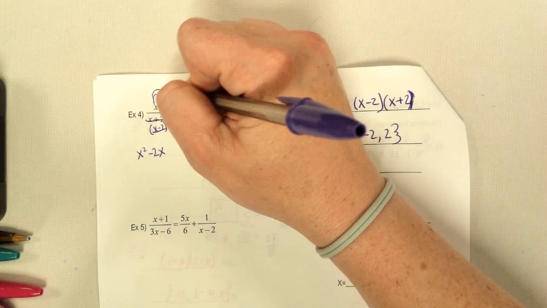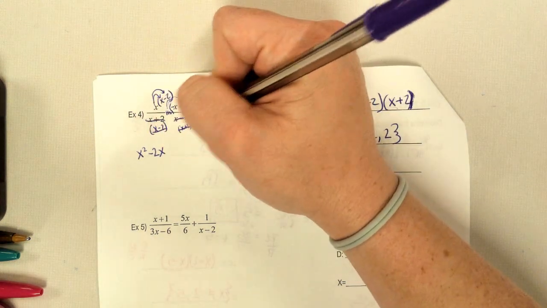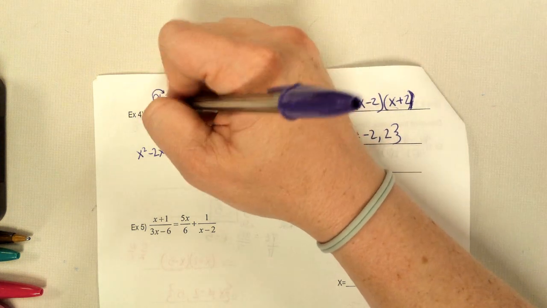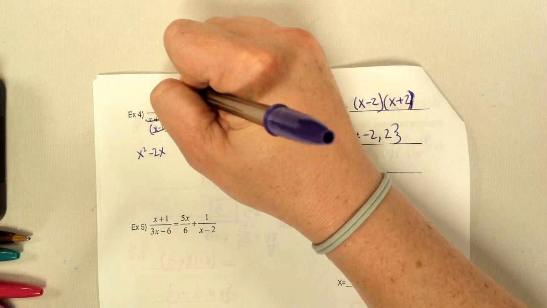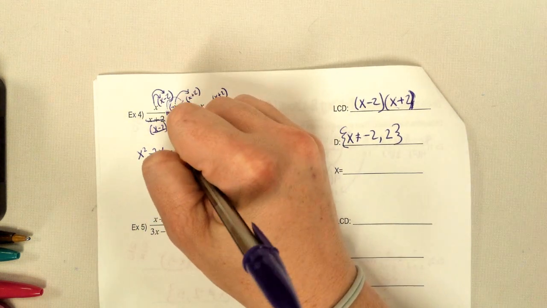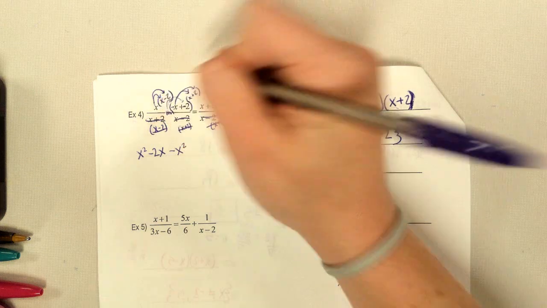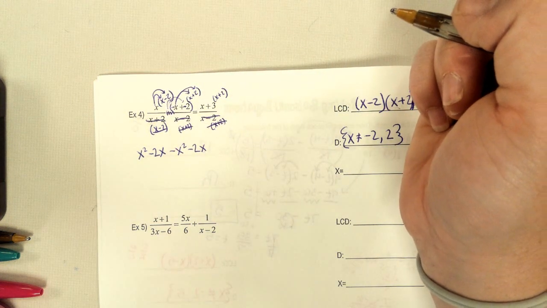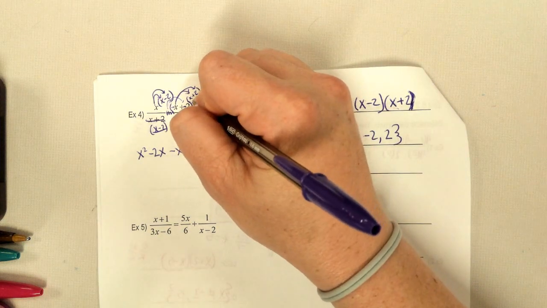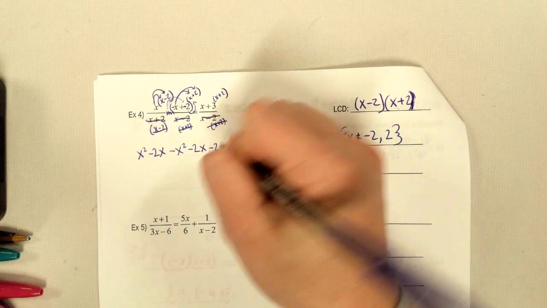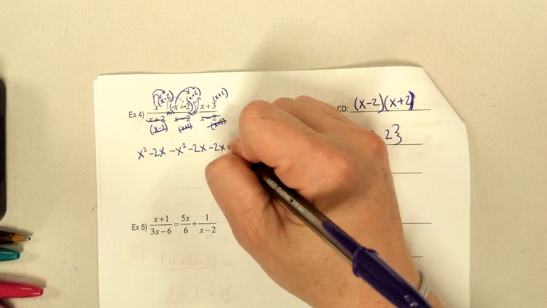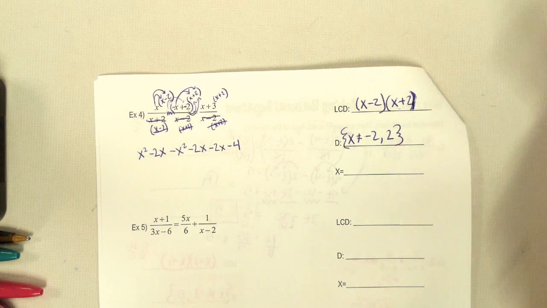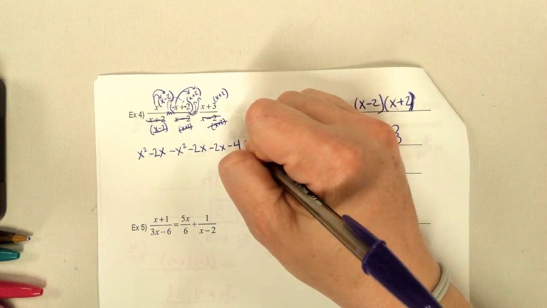So now I'm going to double distribute these guys, but with the negative x and the minus 2, not the positive x, positive 2. Because I had to give that negative to everything after this symbol. So negative x times x is negative x squared. Negative x times 2 is negative 2x. And now I have to distribute that negative 2. Negative 2 times x is negative 2x. Negative 2 times 2 is negative 4. I know, I told you, this one's just long. It's not necessarily hard, it's just gross.